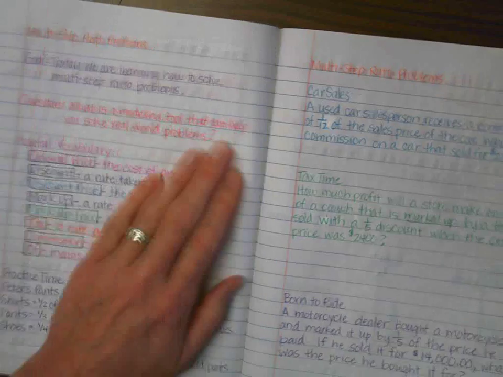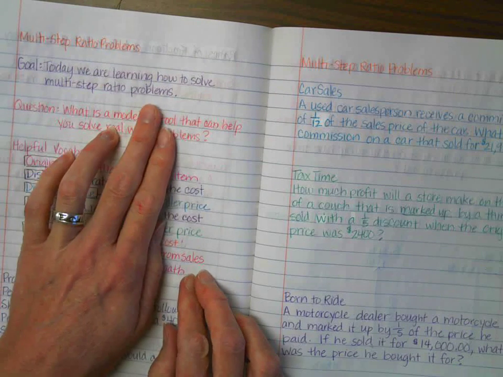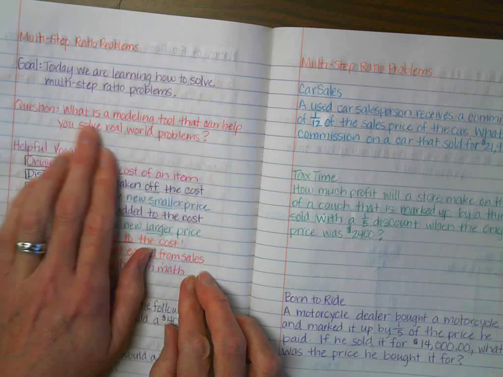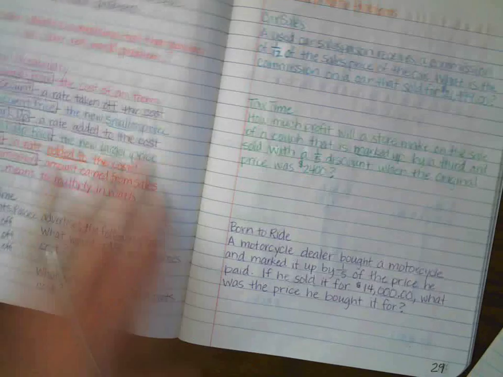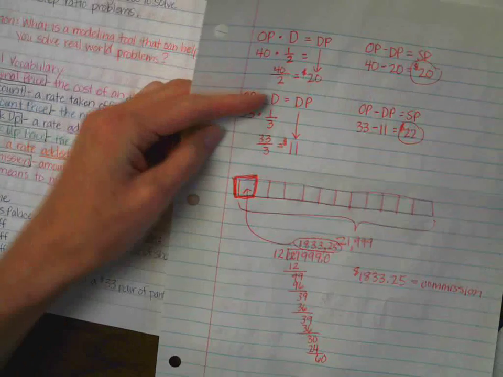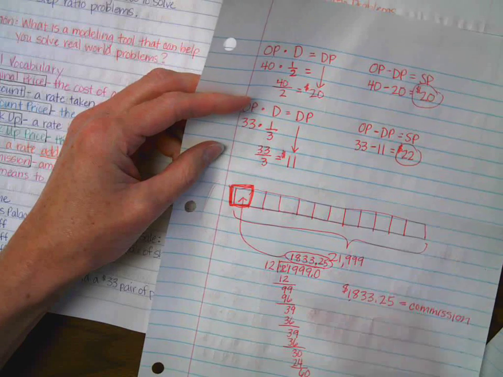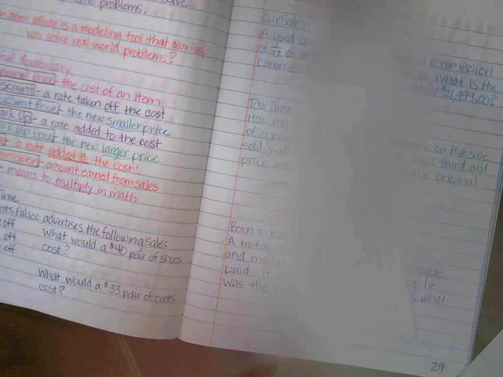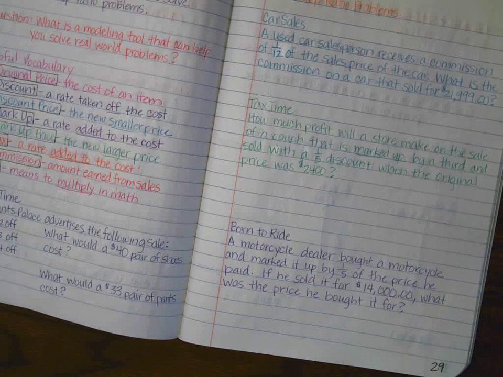All right, my darlings. Really quick question going back to our question of the lesson. Today we are learning how to solve multi-step ratio problems. We totally did that. What is a modeling tool that can help you solve real-world problems? I'll give you a very big hint. What is a modeling tool that can be used to help you figure out real-world problems? Hopefully you got my big hint. I'm not going to tell you until tomorrow.